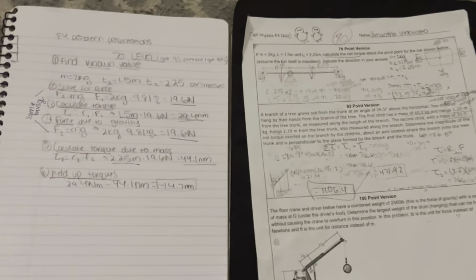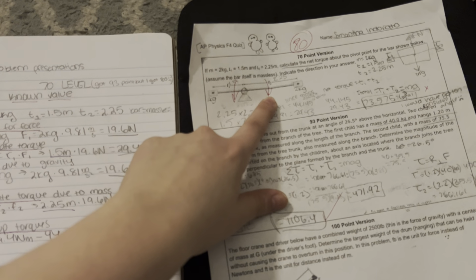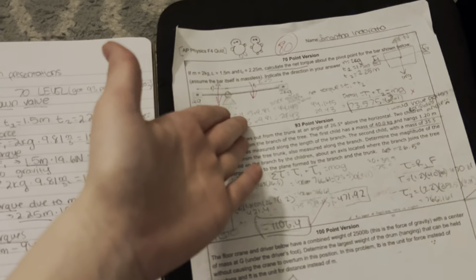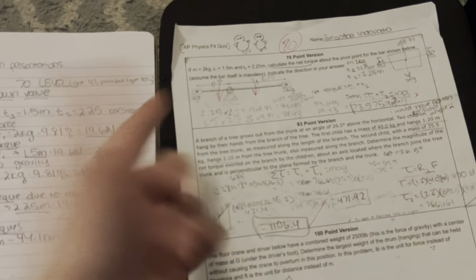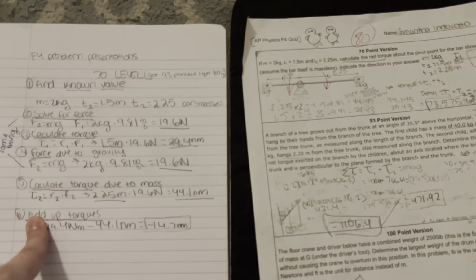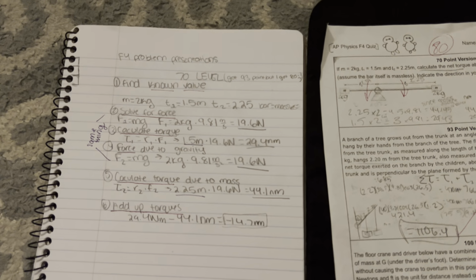Okay, so for this one, I'm doing the F4 problematization, the 70-point version, because I had done the wrong direction for it, and so I got it wrong. And so then I did the new one. This is my new one. That's my one, obviously.